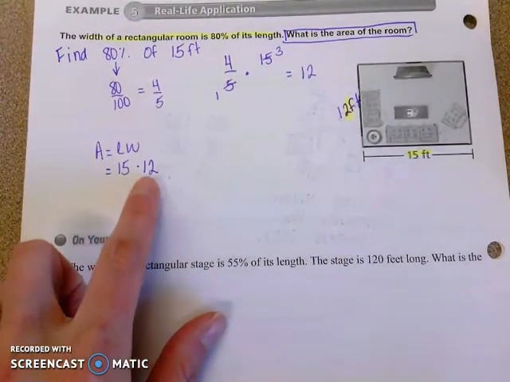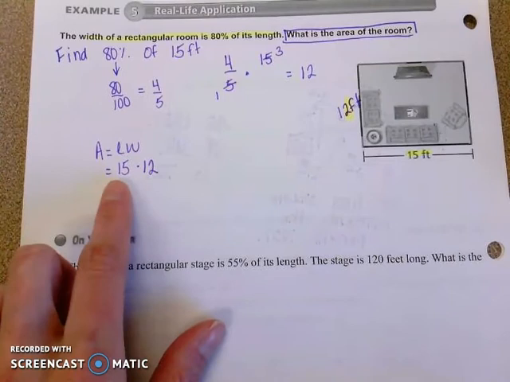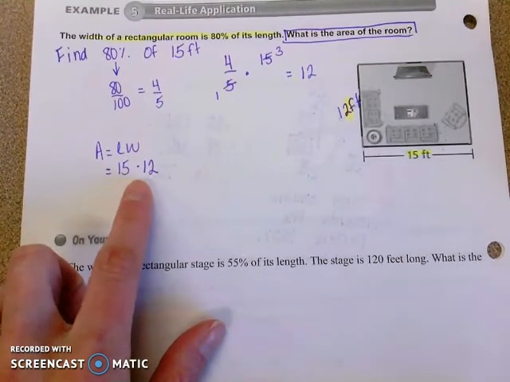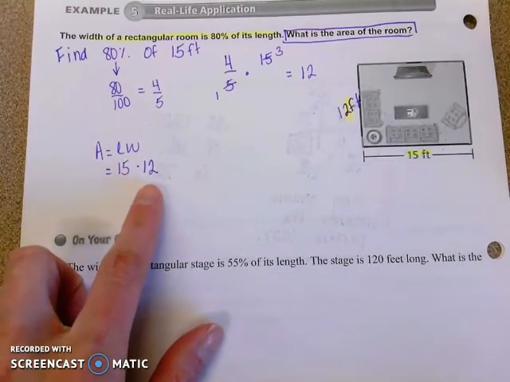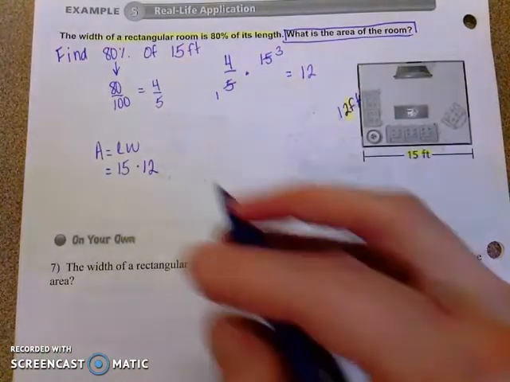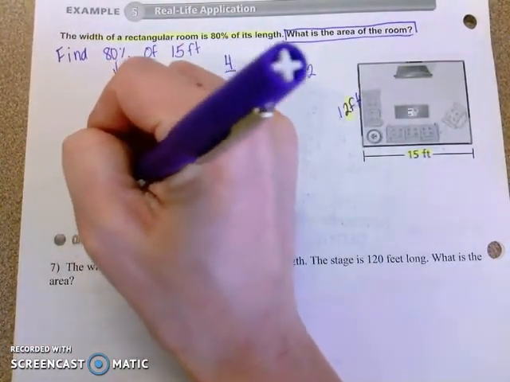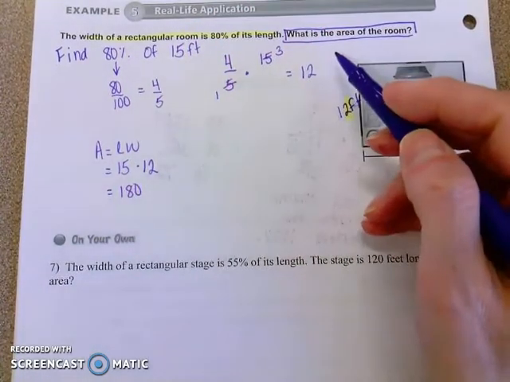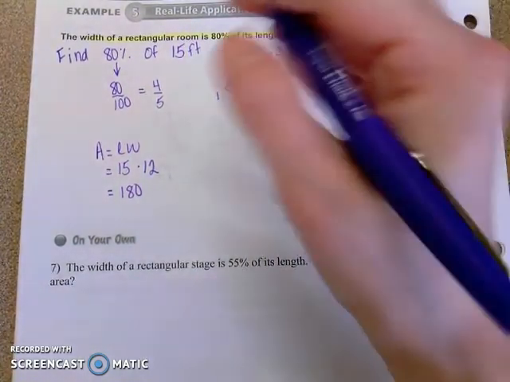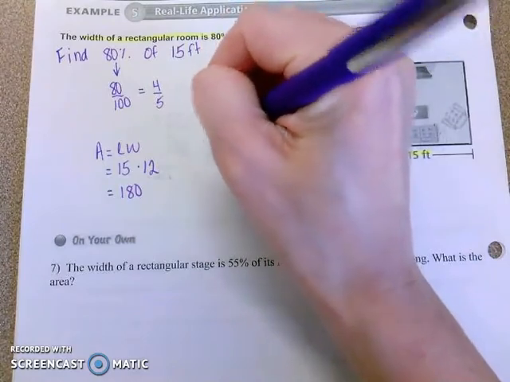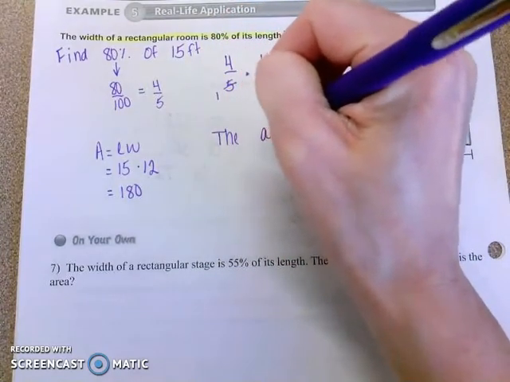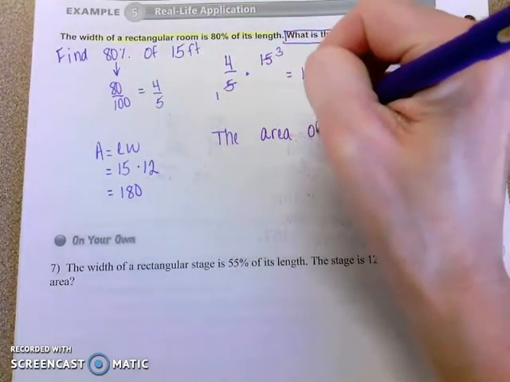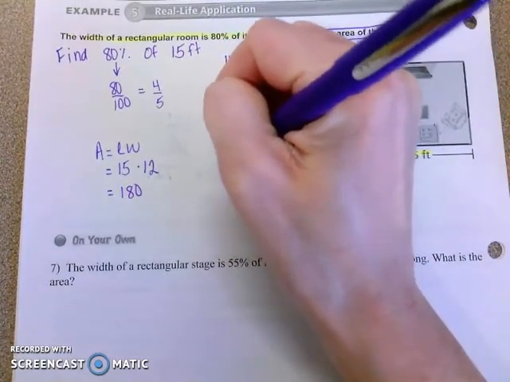If I break 12 up into 10 and 2, 15 times 10 is 150. 15 times 2 is 30. And add those together to get 180. So we would restate and answer this question, what is the area of the room? So I would say the area of the room is 180 feet squared.